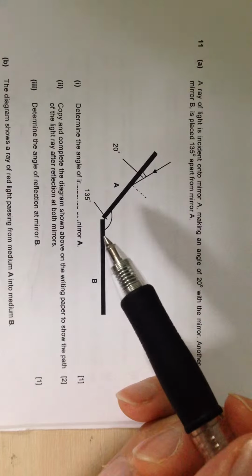Question 11 is optics. This one is pretty easy. If I were you, well, I can choose anyone, but I think this one is pretty easy. Okay, so this is mirrors. This is 20 degree. This is 135.